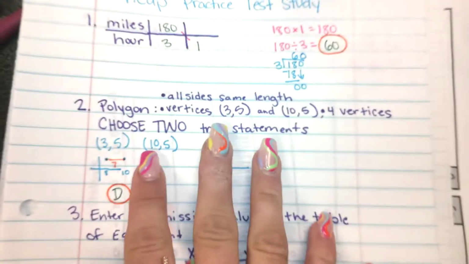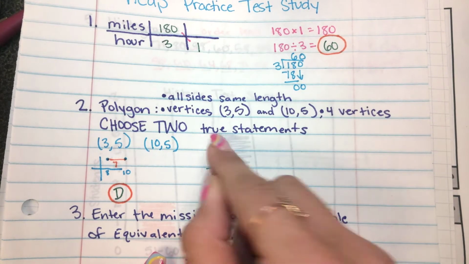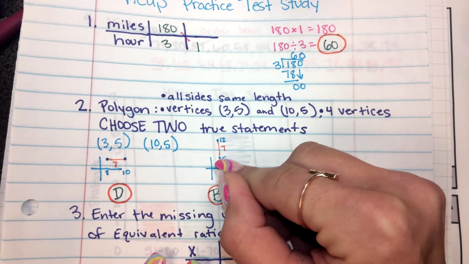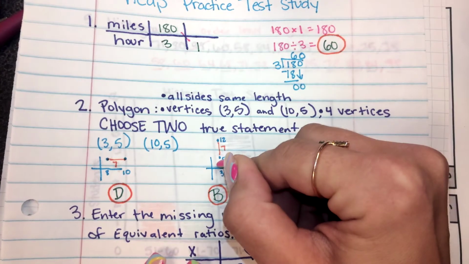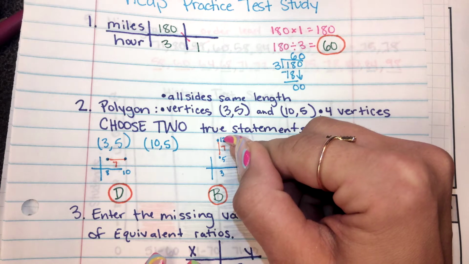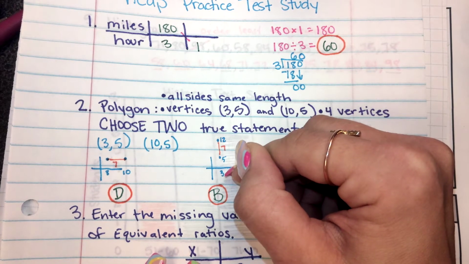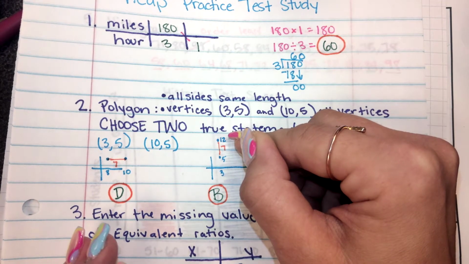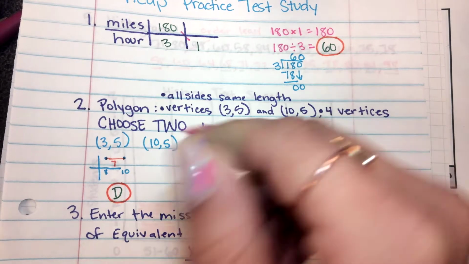Okay, another vertex could be at point 3, 12. So I go over here and pretend like I'm going from 3 up to 12. If I go 3 up to 12, how far away is that original point at 3, 5 from 3, 12? How many points are they away from each other? How many is 5 away from 12? 7. So could that be a side? Could that be an actual point? It is possible because it's 7 away. Okay, so that one is the other answer choice, but I'm going to keep going just so that you can see this.